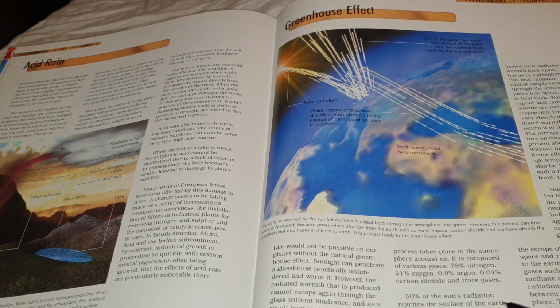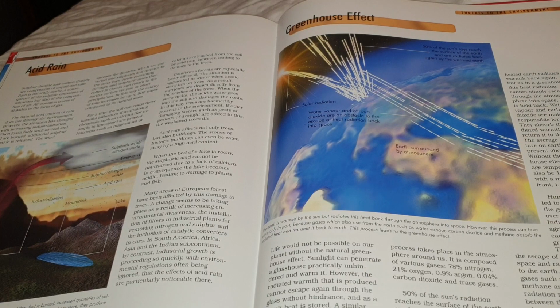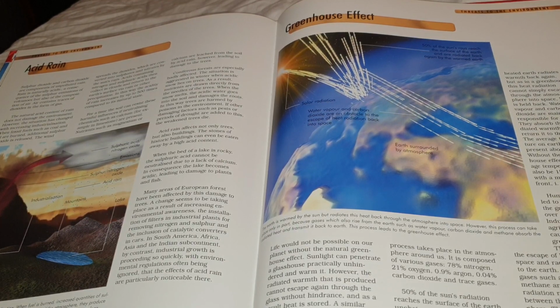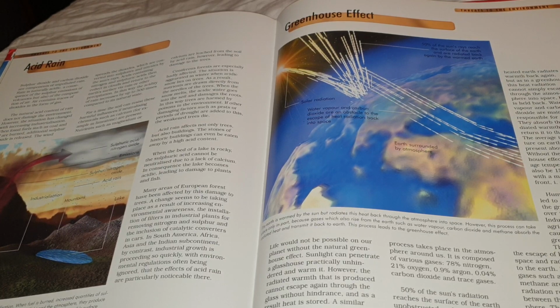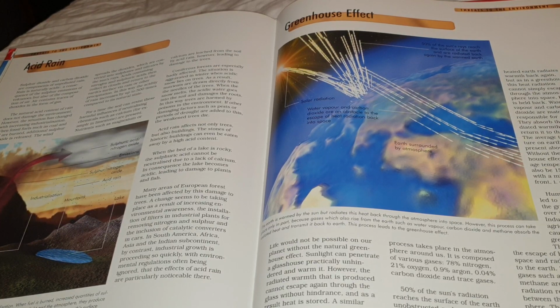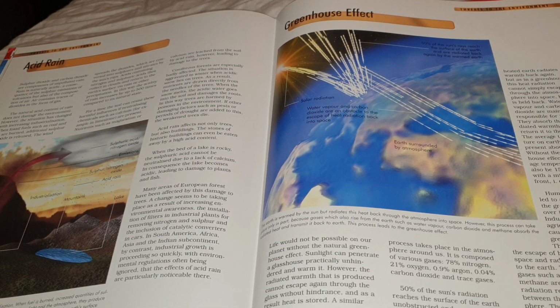50% of the sun's radiation reaches the surface of the Earth unobstructed and warms it. The heat Earth radiates warmth back again, but as in the greenhouse, this heat radiation cannot simply escape through the atmosphere into space, but is held back. Water vapour and carbon dioxide are mainly responsible for this. They absorb the radiated warmth and return it to the Earth.